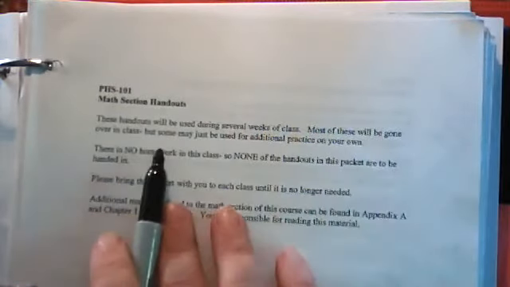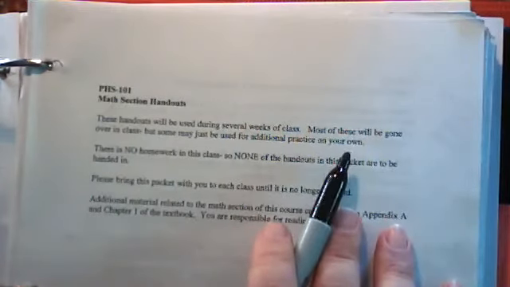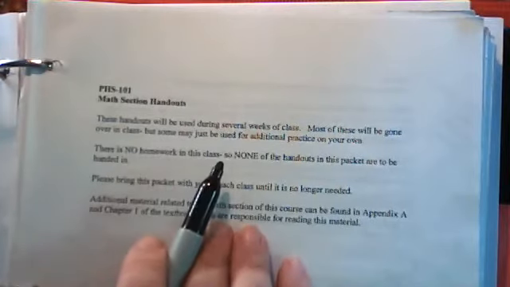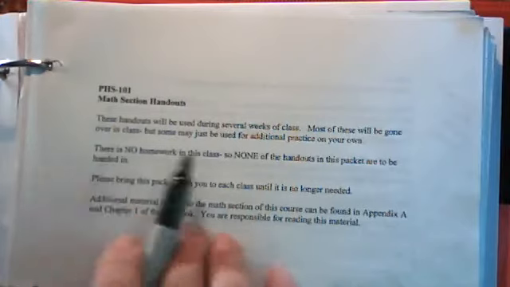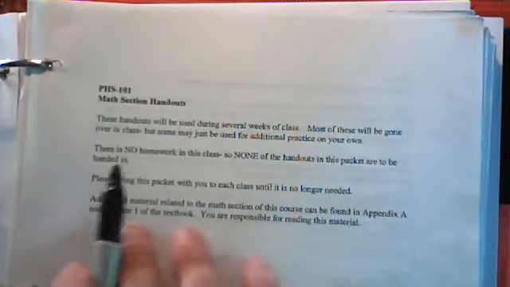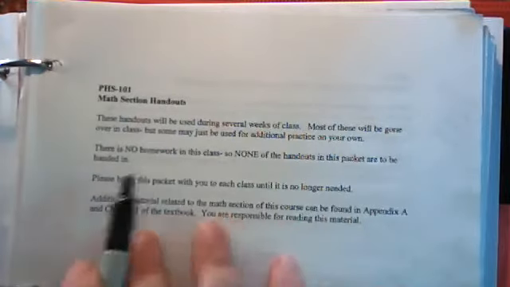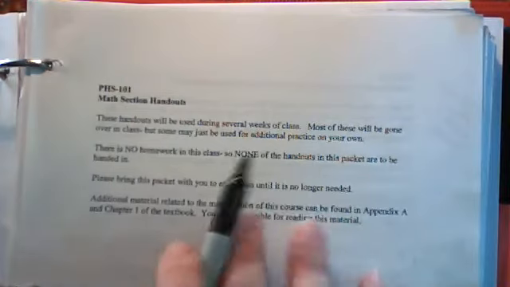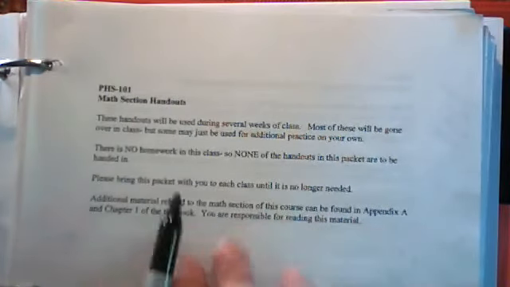Most of these will be gone over in class, but some may just be used for additional practice on your part. That's true. The part where it says there is no homework in this class, that's actually not true. This was written up by a former instructor, and I've changed the policy. There is homework now, but the homework will not be from any of the handouts in this math packet, so you won't have to hand anything in from the math packet.